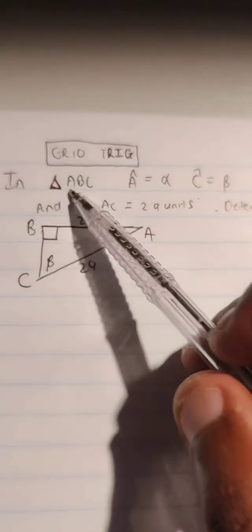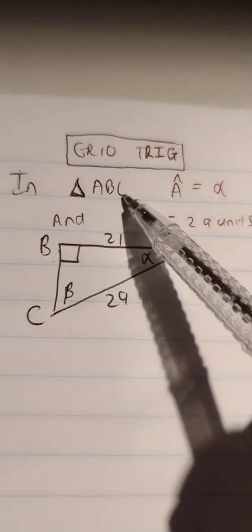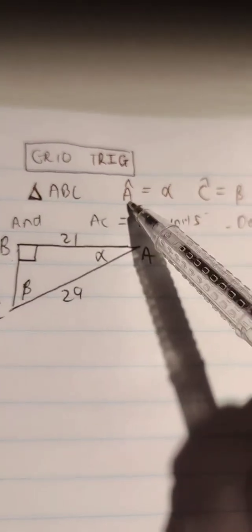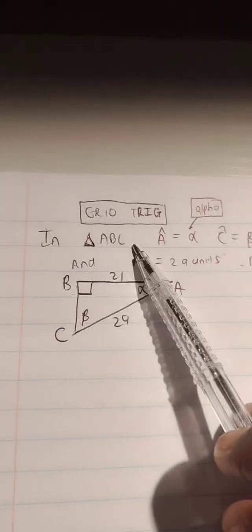Okay, all right, so let's go. In triangle ABC, angle A is equal to this symbol here. This symbol here, guys, is what in Greek we call alpha.